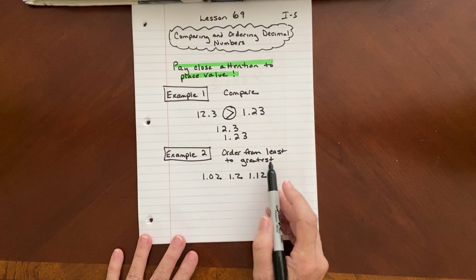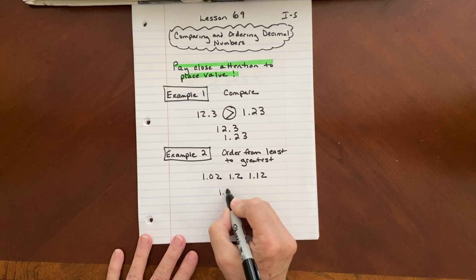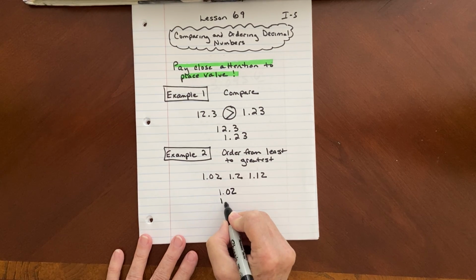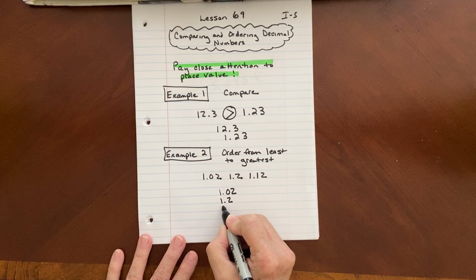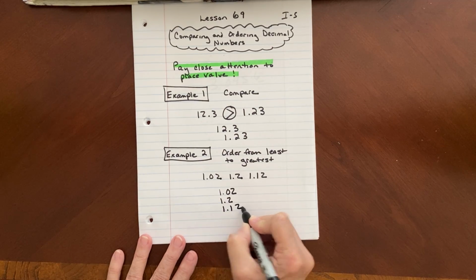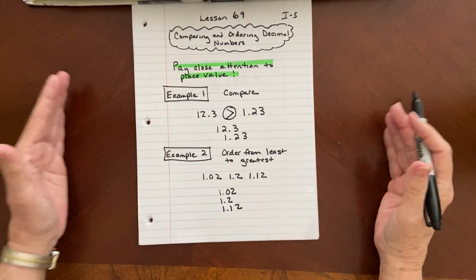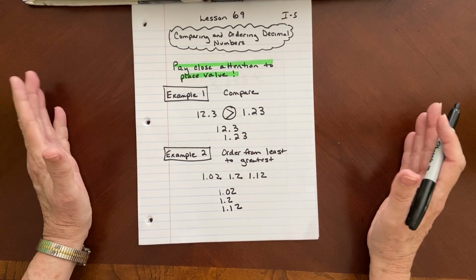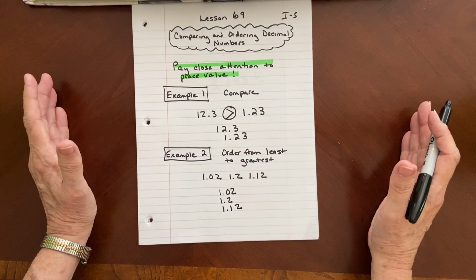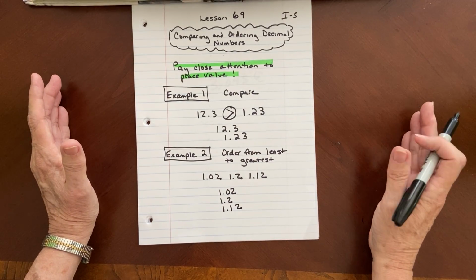Order from least to greatest. So I'm going to write them down this way. 1.2, 1.12. Okay, and I don't know why I think vertically. You guys probably don't even have to do that. I have to do that. It just makes it easier for me.